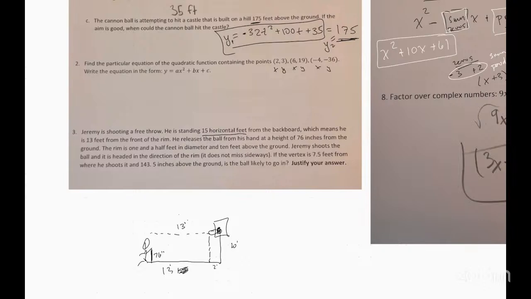But remember, they already said he's standing 15 horizontal feet from the backboard, but then it's coming out of the backboard 2 feet, is what I'm assuming, but they just said 1.5 feet. So that must mean that the little piece that connects the rim to the backboard must be 6 inches. That makes sense. So this is 18 inches here, a total of 2 feet here.